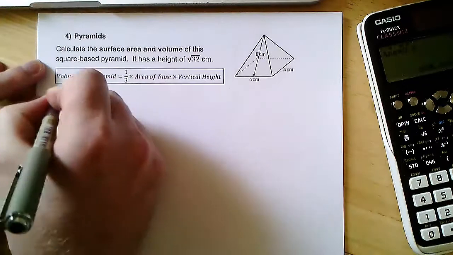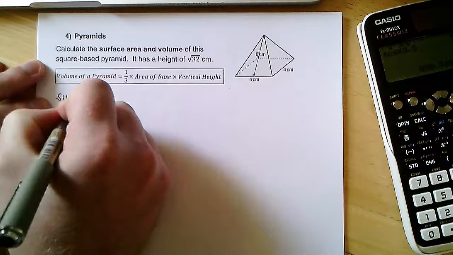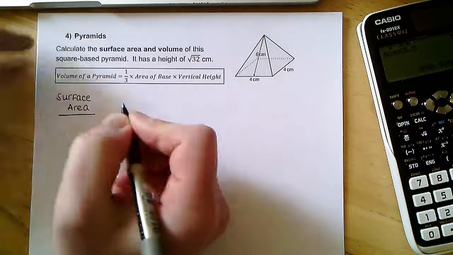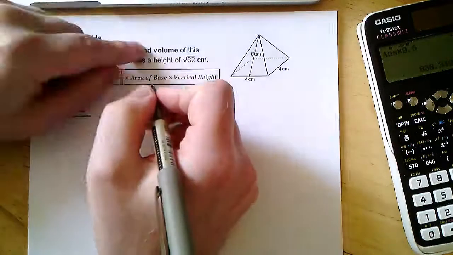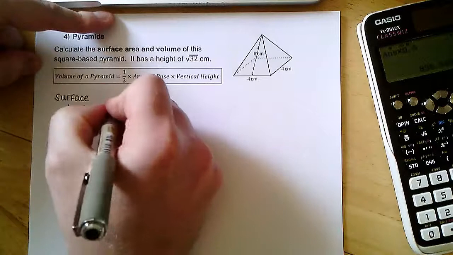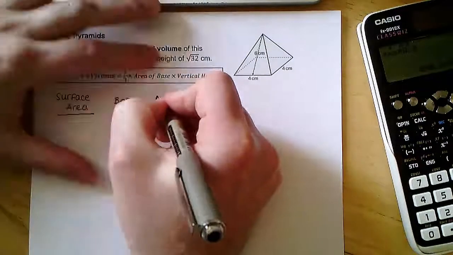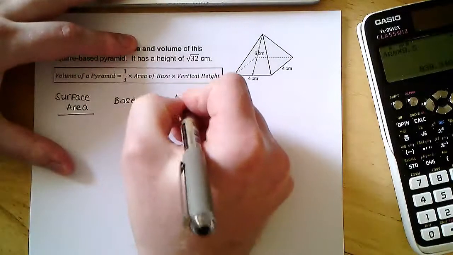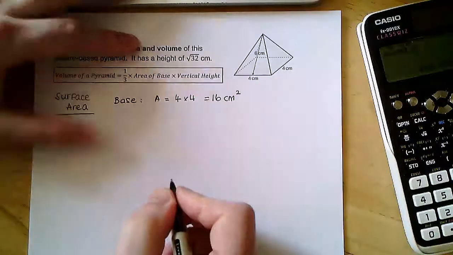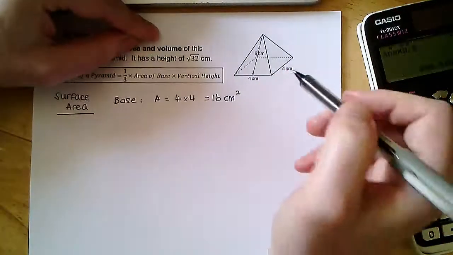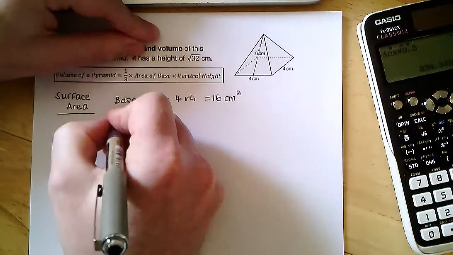Okay, so the surface area I'm going to do first. So let's look at the base, which is a square, so its area is 4 lots of 4, which is 16 centimetres squared. Now, because the base is square, each of the triangular faces are the same.